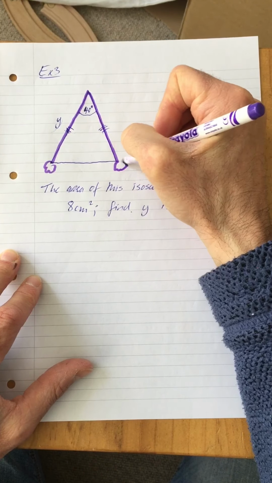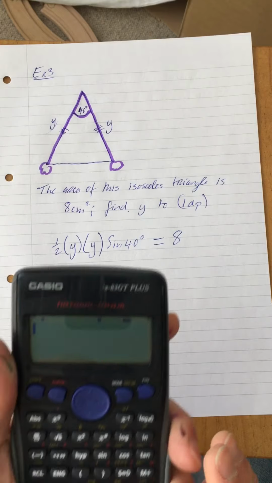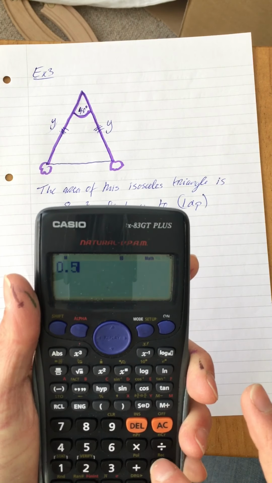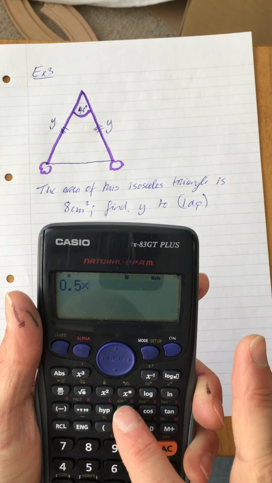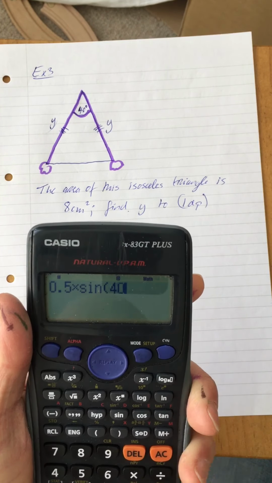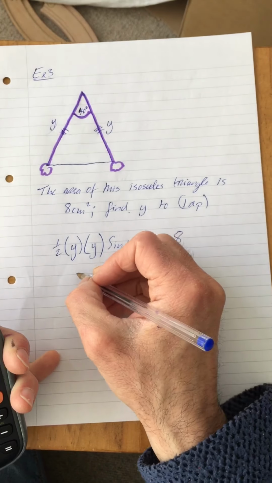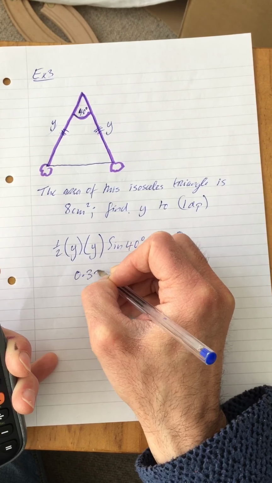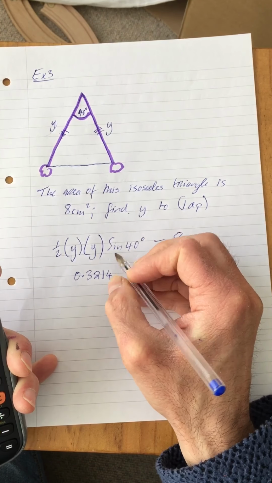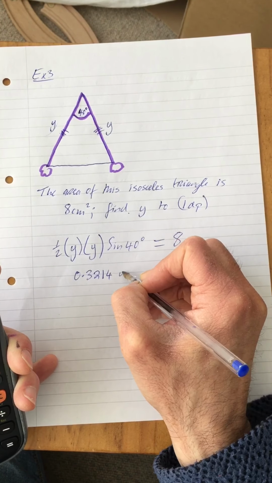must equal the area given in the question, which is 8. Now, we can't put y's into our calculator, but we can say y times y is y squared, and we can multiply a half by sine 40. So let's multiply a half by sine 40. 0.5 multiplied by sine 40 equals 0.32139. I'm going to round that to 4 decimal places. So I've got 0.3214 times y squared, because y times y is y squared, equals 8.